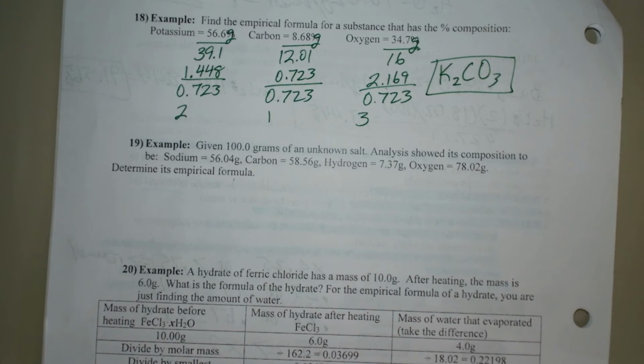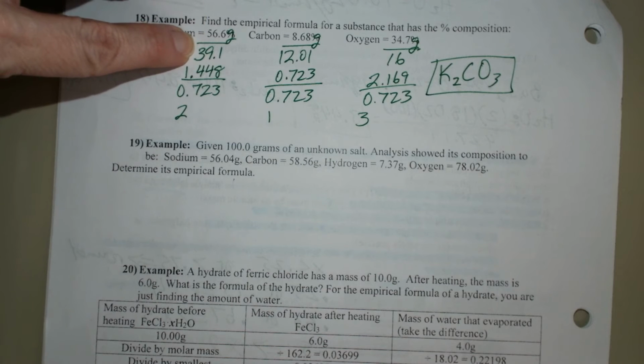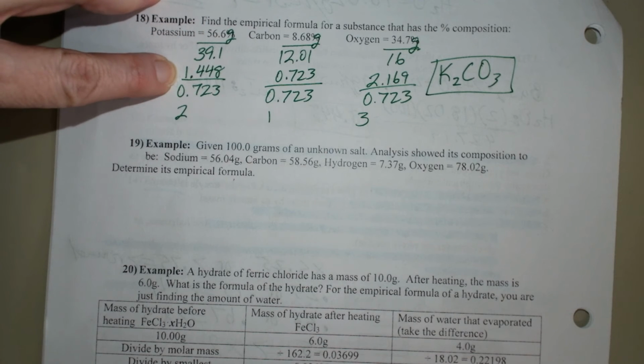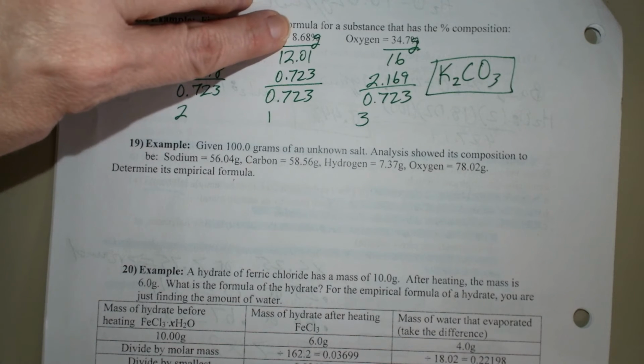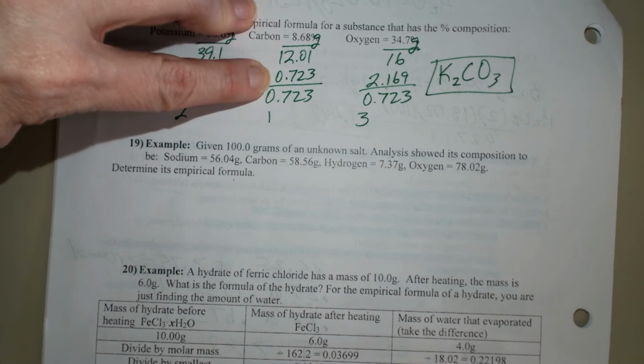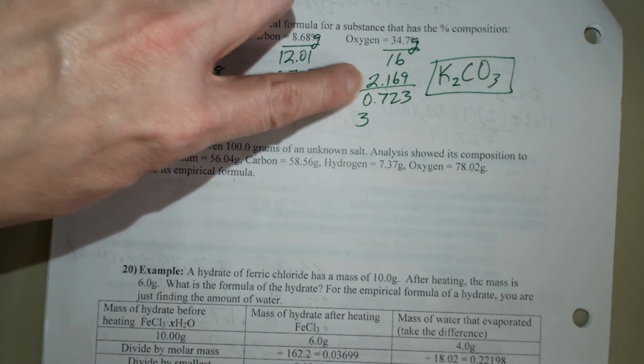Yes? How did you get the 1.448 to 0.723? I did 56.6 divided by 39.1, and that got me 1.448. So I'm kind of going vertically. Then 8.68 divided by 12.01 gives me that, and then 34.7 divided by 16 gives me that. Okay?